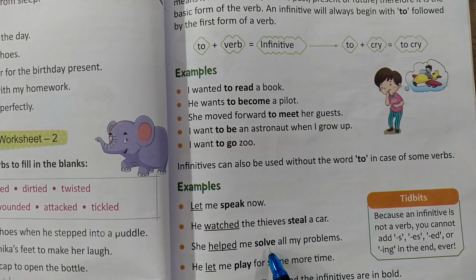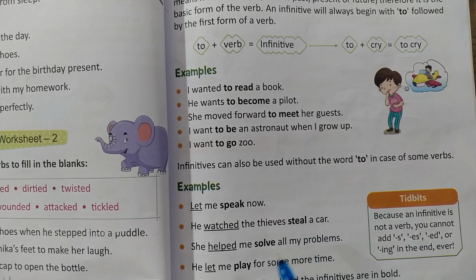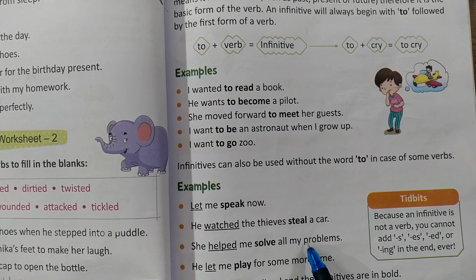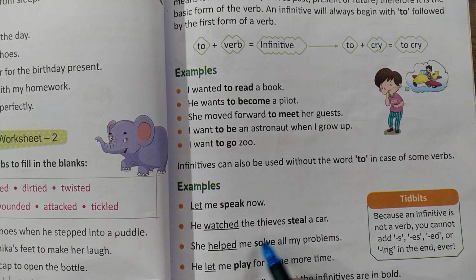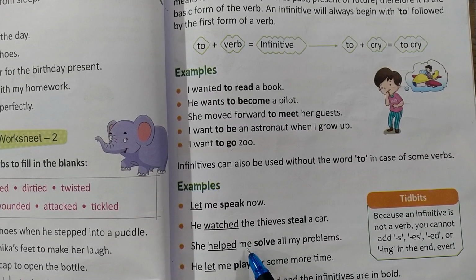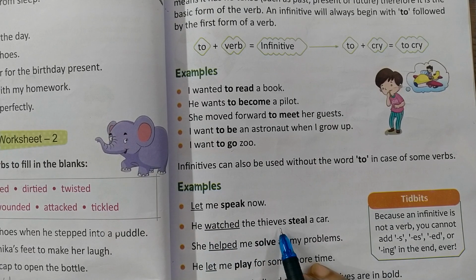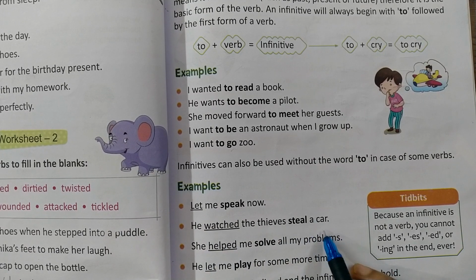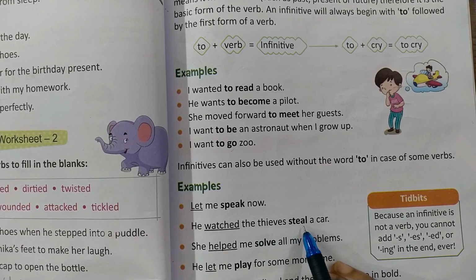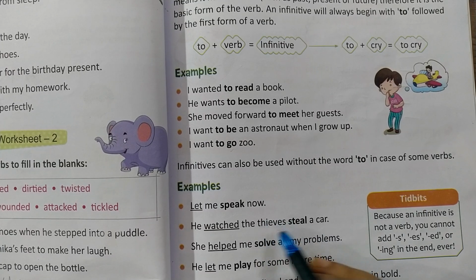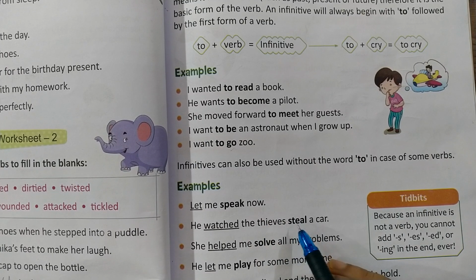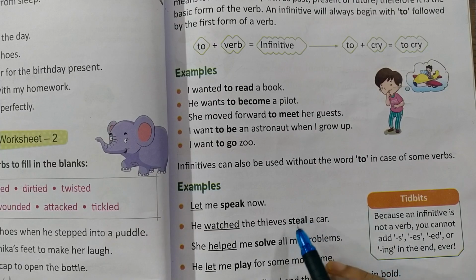"She helped me to solve all my problems" is wrong. Why? She helped me solve all my problems. Why? Because before the verb there is an object, me. "He watched the thieves to steal a car" is wrong. He watched the thieves steal a car, because there is an object before the verb. So the infinitive is used here without to.